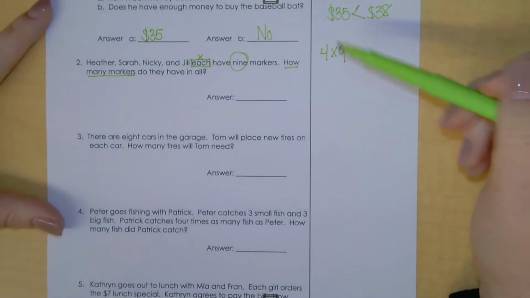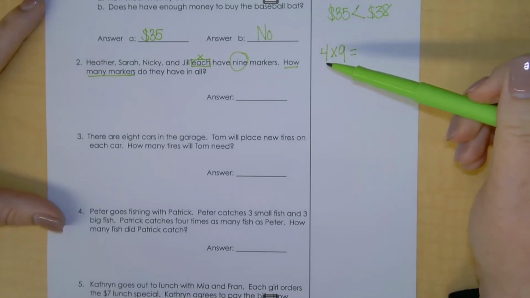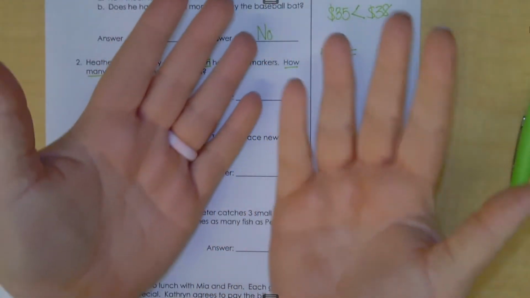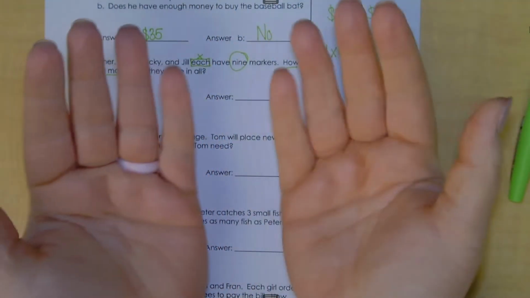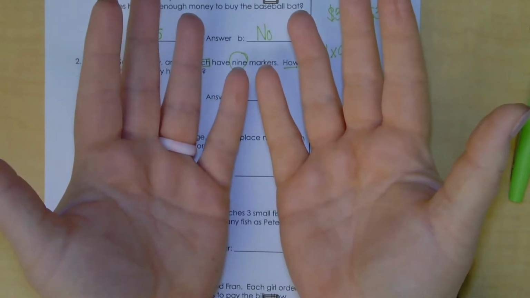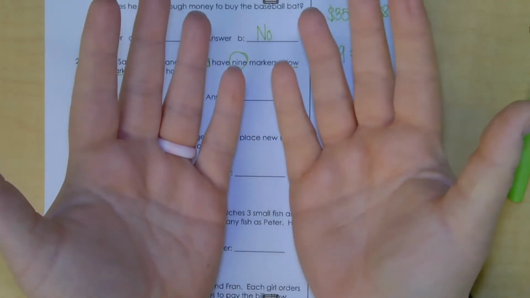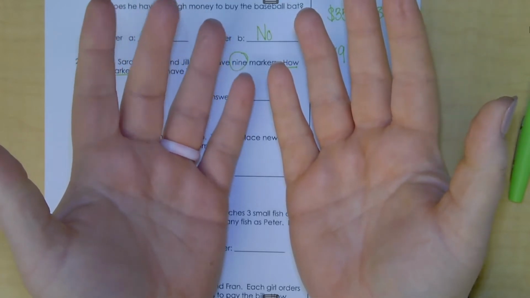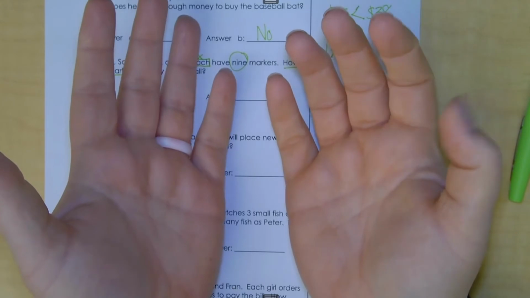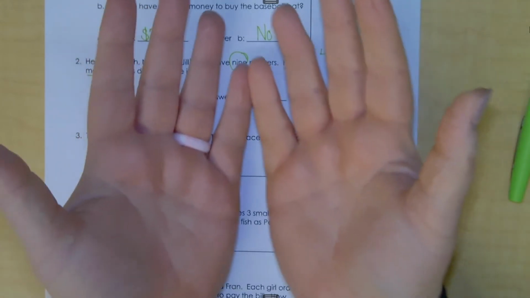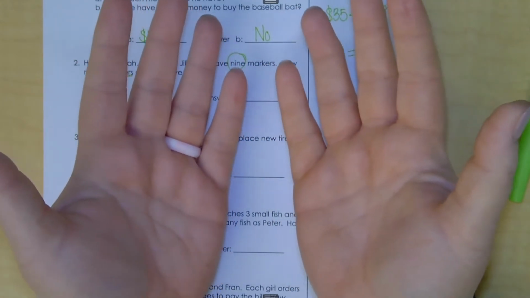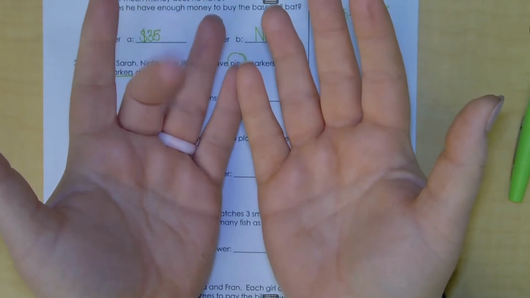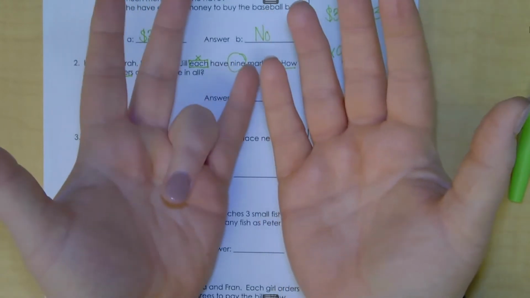So we could either use distributive property and figure out 2 times 9 and double it. Or you can use your 9 trick. Let me see if I can get both my hands under here. So, remember with your 9 trick, your palms are facing you. Your fingers are numbered from 1 to 10. So 1, 2, 3, 4, 5, 6, 7, 8, 9, 10. Okay. And if it's 9 times 4, then you're going to count to the 4th finger and put that down. 1, 2, 3, 4. So I'm going to put this finger down.